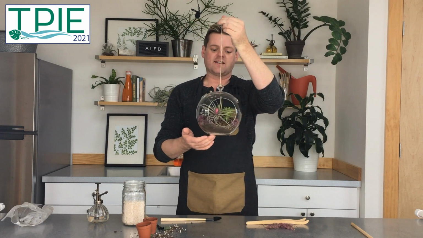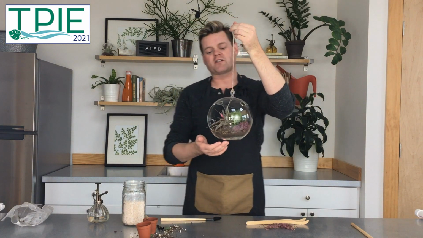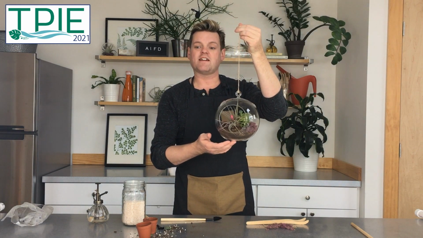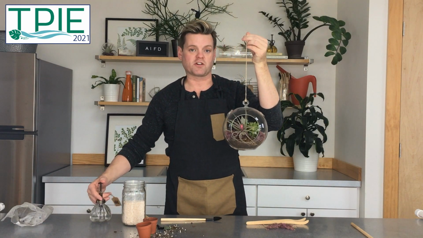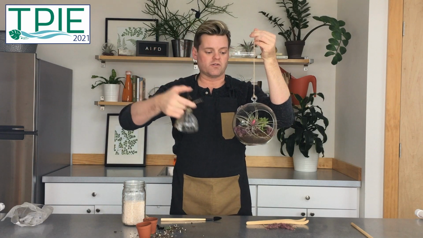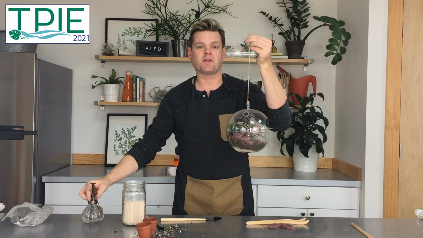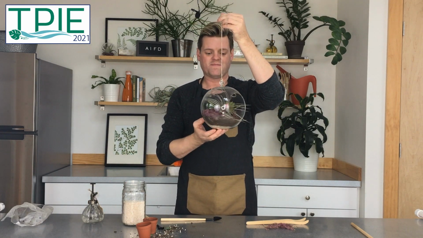To care for this, I'm going to add a little bit of water to this when the soil dries out, and the tillandsia I can either take out and immerse underwater, or I can use a plant mister and keep him humid from time to time.